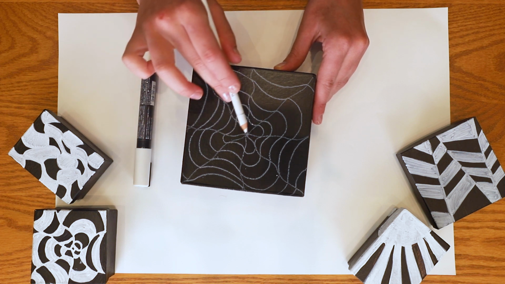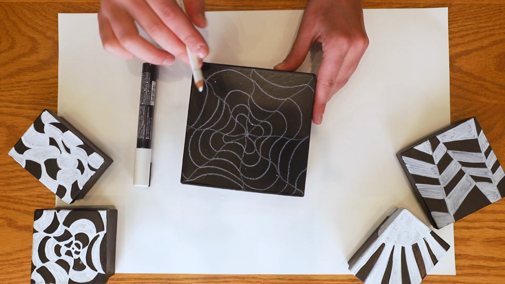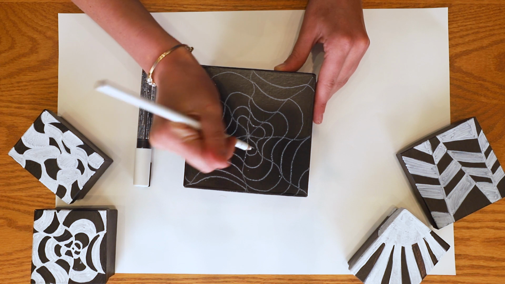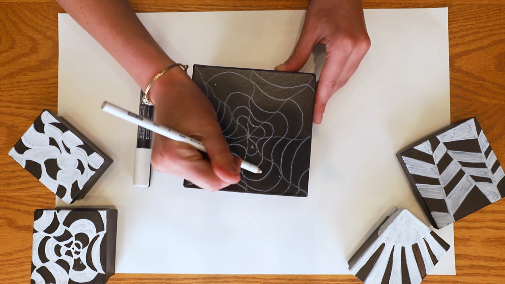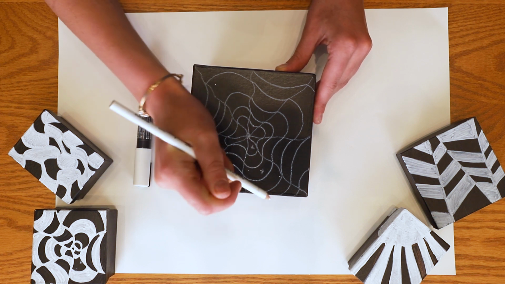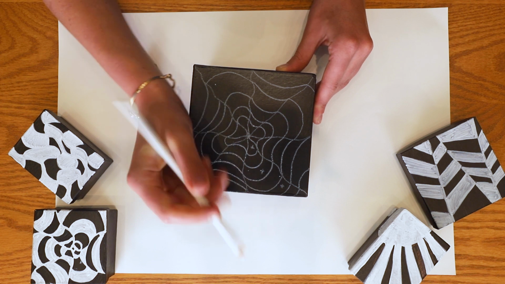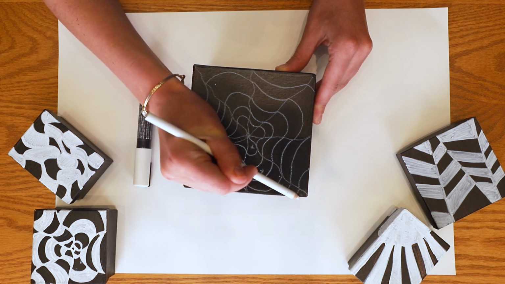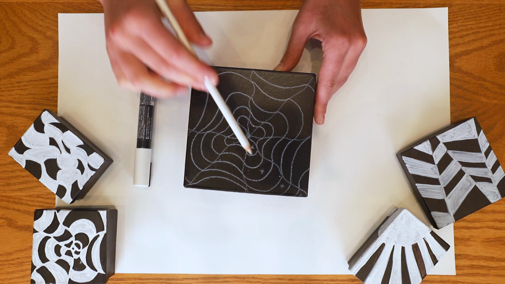So just putting a little X's or whatever lines that you think help you remember where you're going to fill in. This will definitely help us. Since our design can become a little confusing and complex, it's easier to put in these guiding marks.